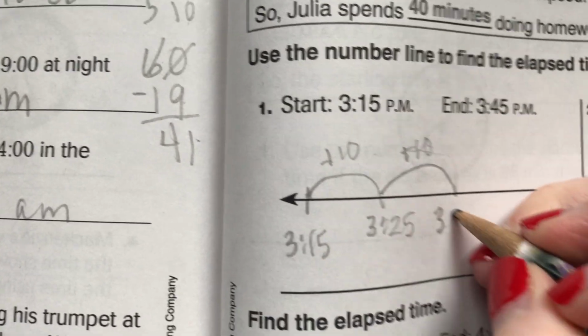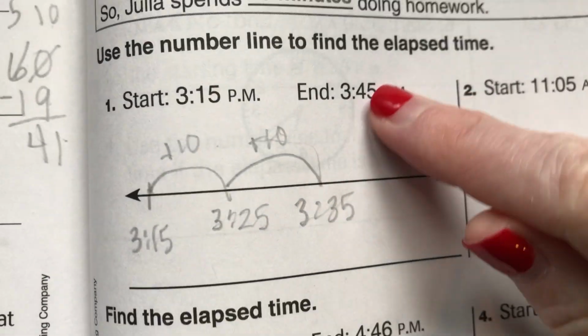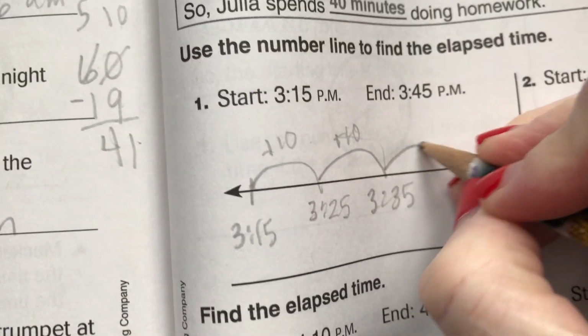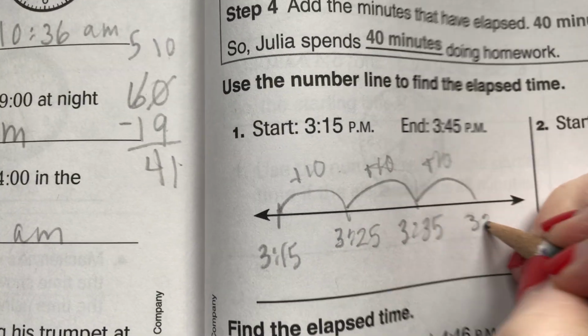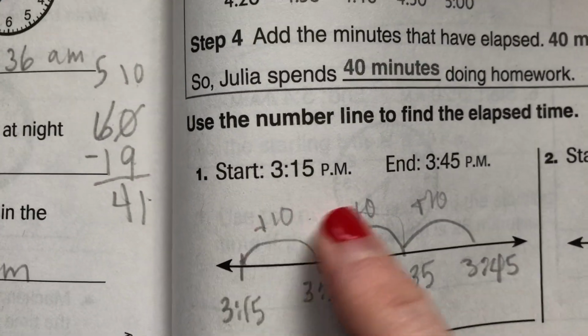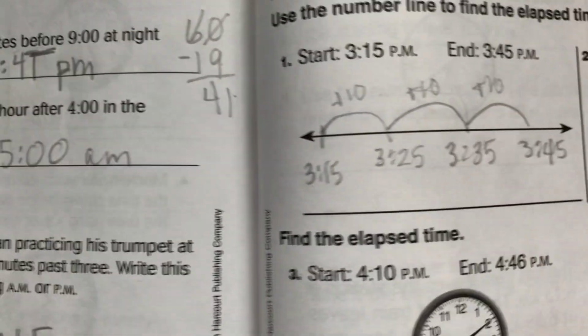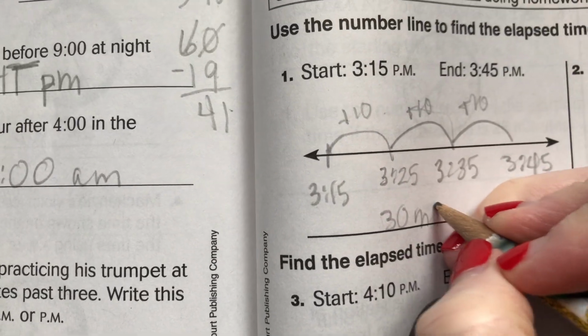And that's going to give me 3:35. Okay, I need to get to 3:45. I'm going to add another 10. And that's going to give me 3:45. I look up here, 10, 20, 30. So my elapsed time is 30 minutes.